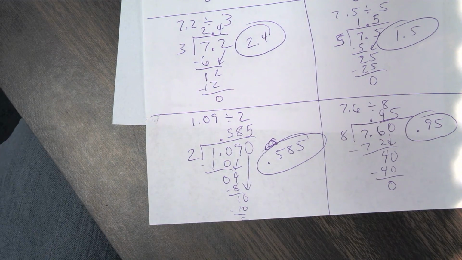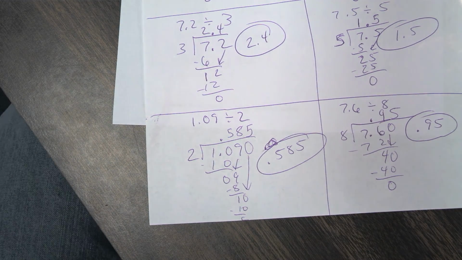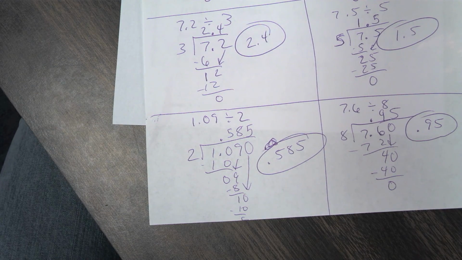So that is lesson 7. So that's dividing decimals by whole numbers.